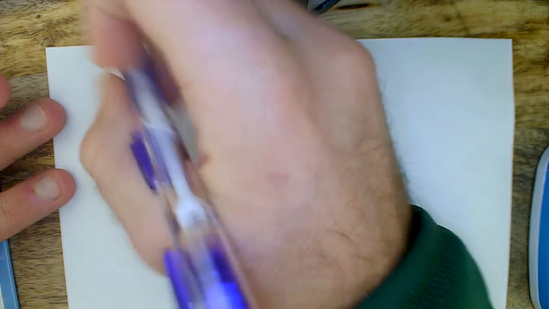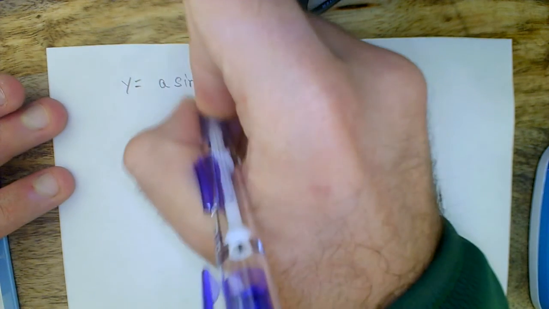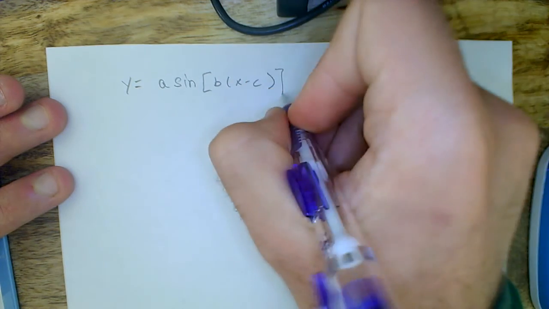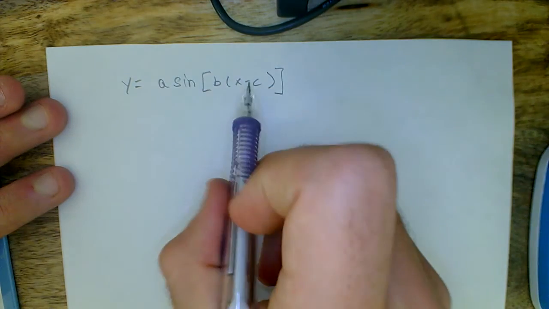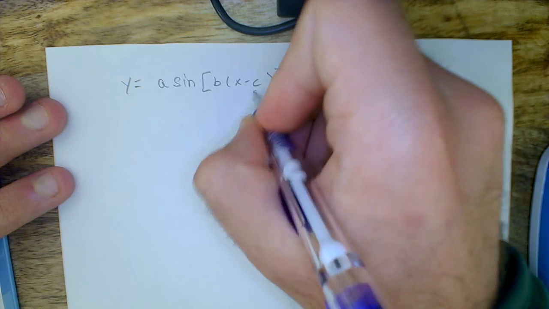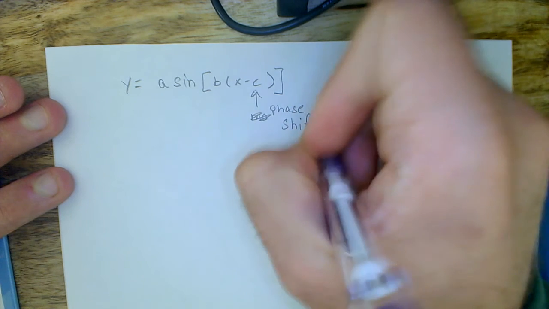So, if you want to combine all the three things we've learned together, the horizontal stretching and the vertical stretching and the phase shift, your functions will look like this: y equals a sine of b times x minus c. Okay? So, the c moves, this is the phase shift.